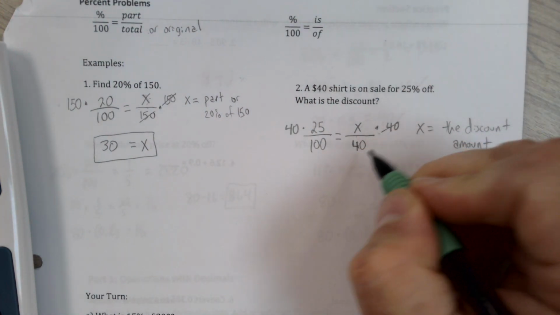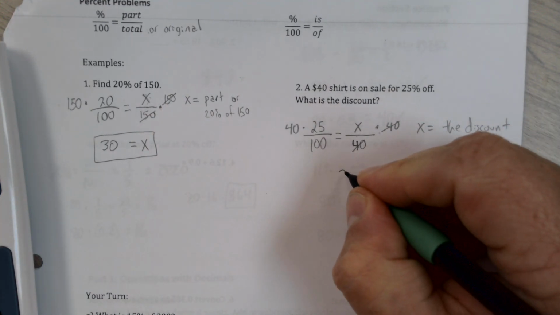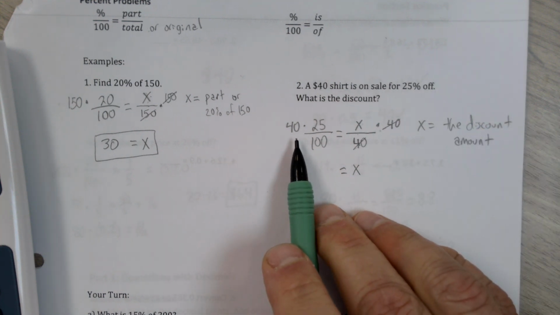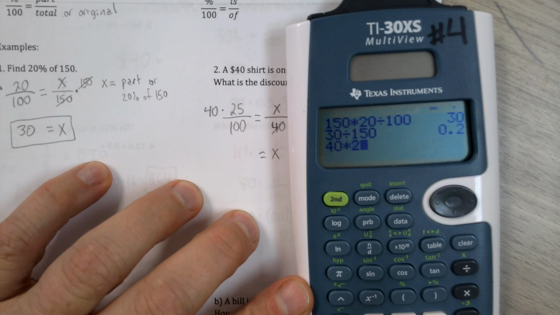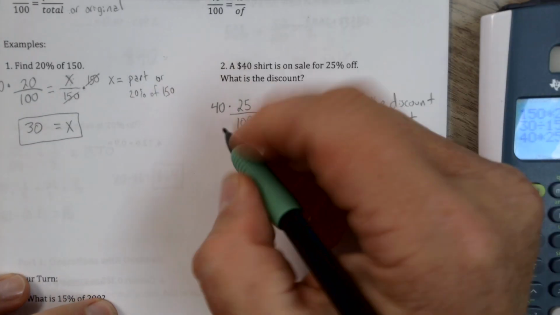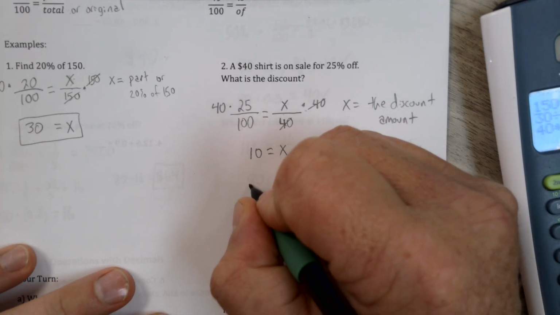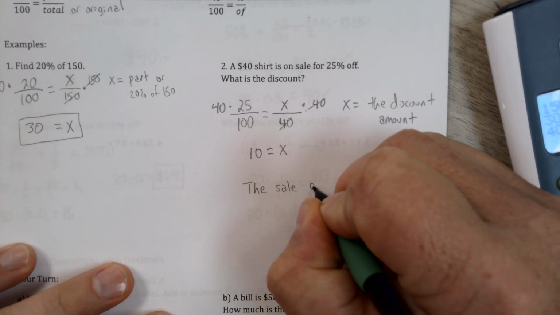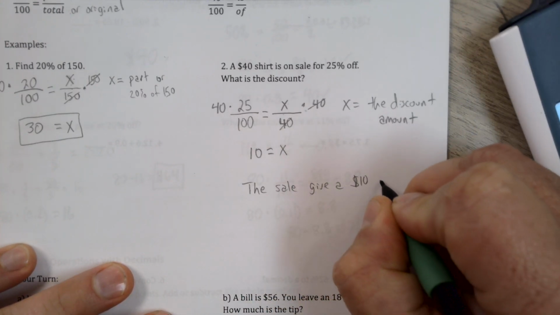So now here, the 40's canceled, just like the 150's canceled. So that's what's really nice about this. It's a really easy step to do, and then all I have to do is plug that into my calculator. So my 40 times my 25 divided by 100 is 10. So that means that the sale gives a $10 discount.